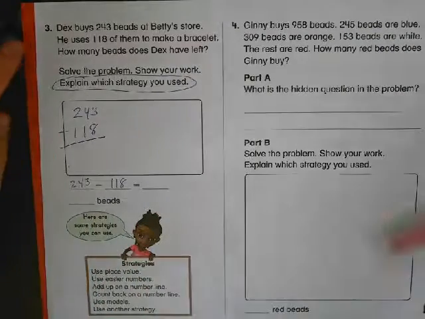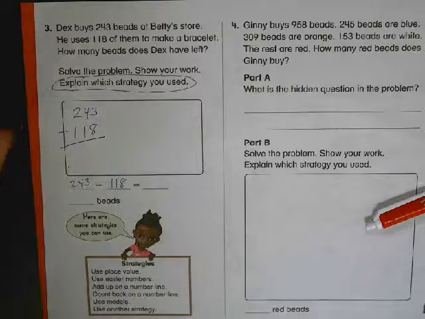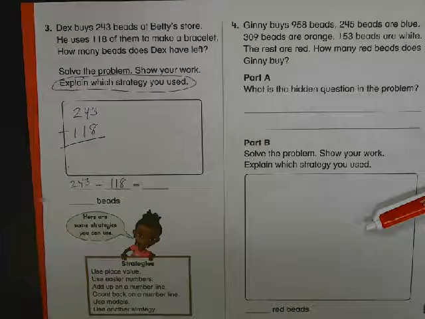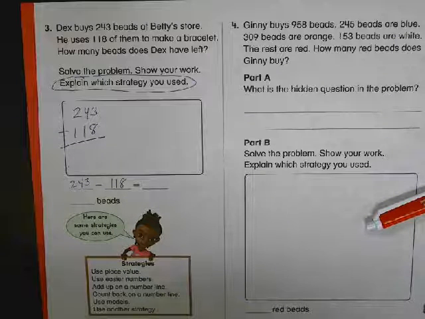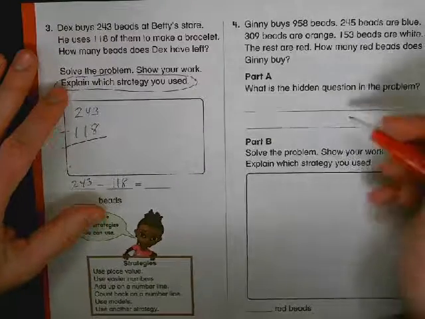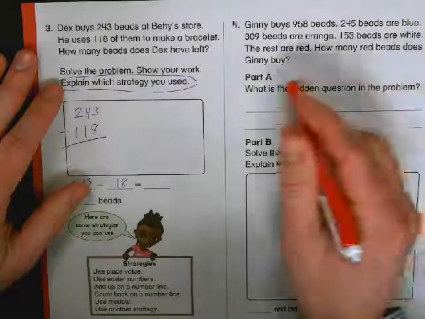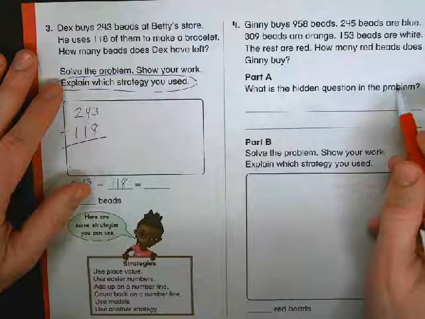Last but not least, number 4, it says Jenny buys 958 beads. 245 beads are blue, 309 beads are orange, 153 beads are white, the rest are red. Ooh, 2-stepper. So, how many red beads does Jenny buy? Great. So, what is the hidden question in the problem?